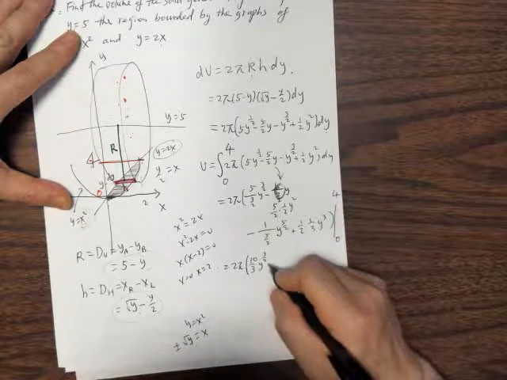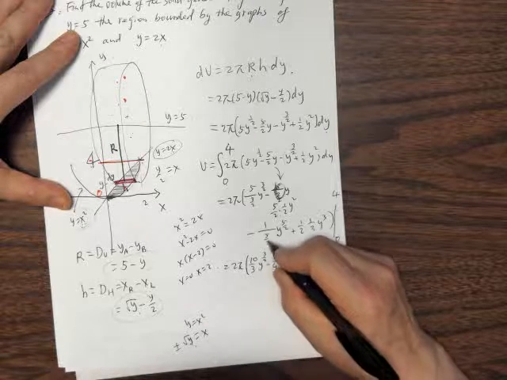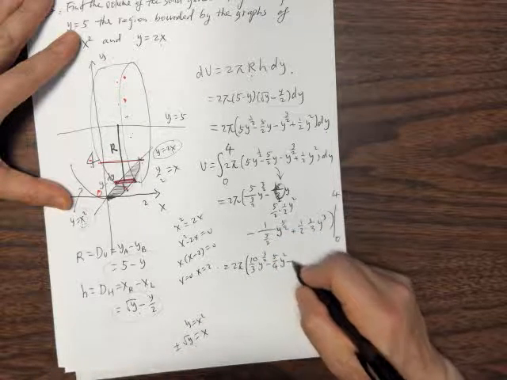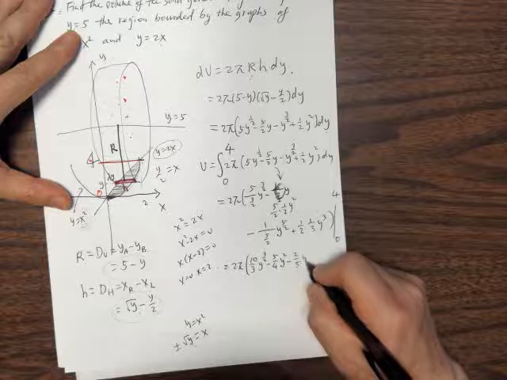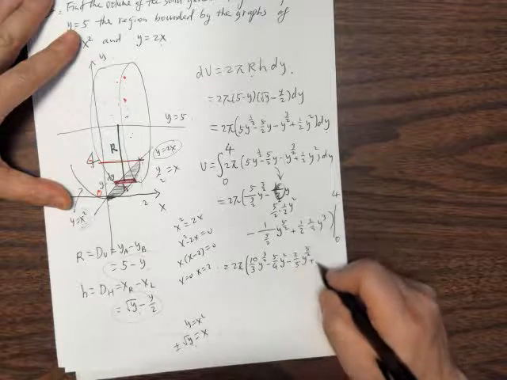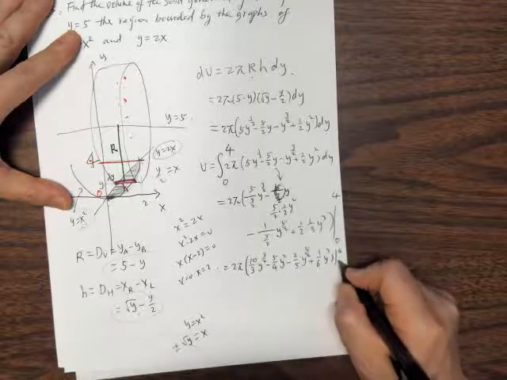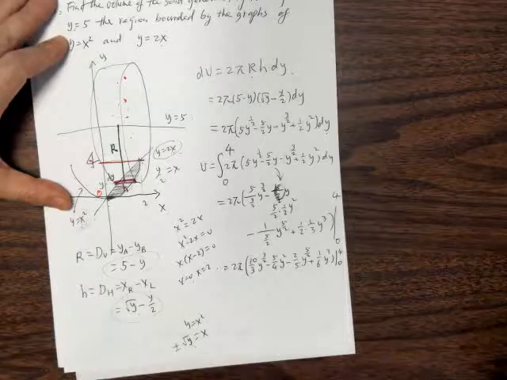This term is 5 over 4 y squared. Flip the 5 over 2, it's 2 over 5 y raised to 5 over 2, and 1 over 6 y to the third power. Alright, just a little better.